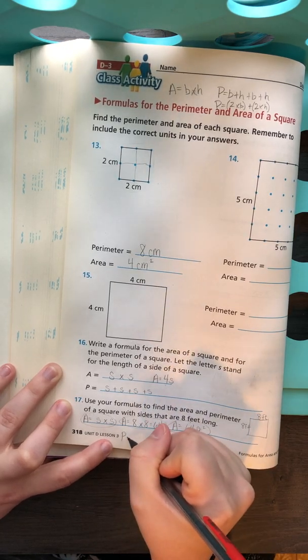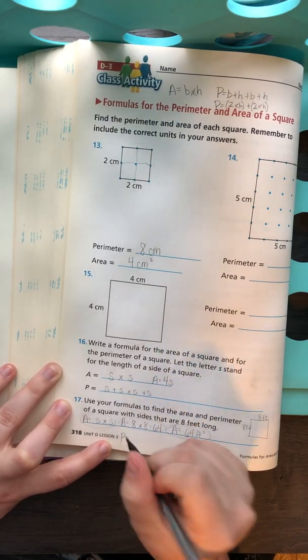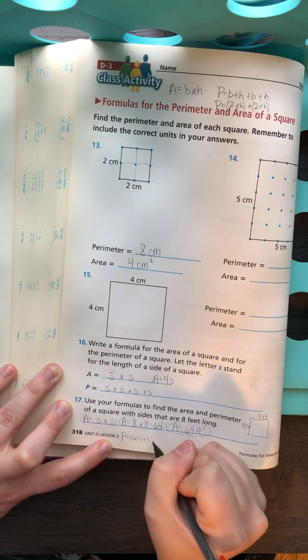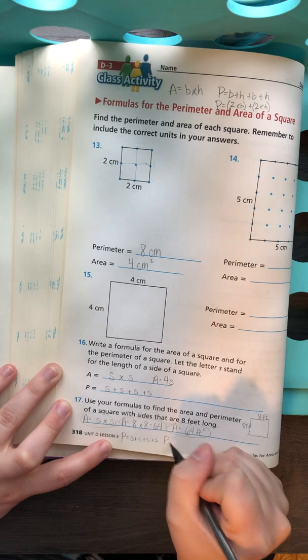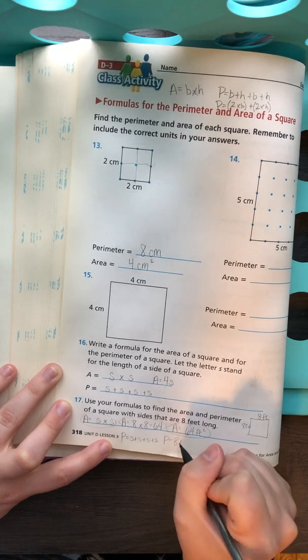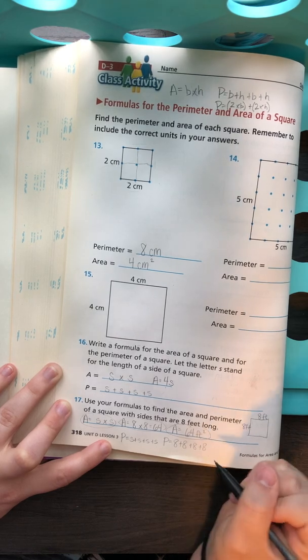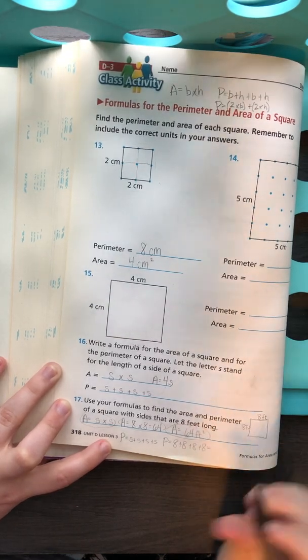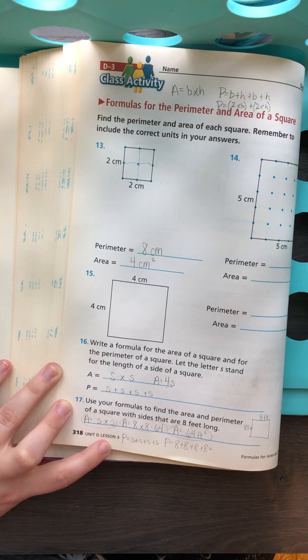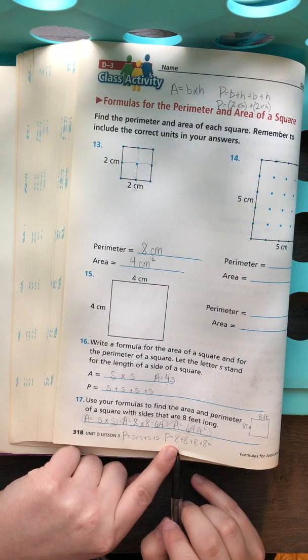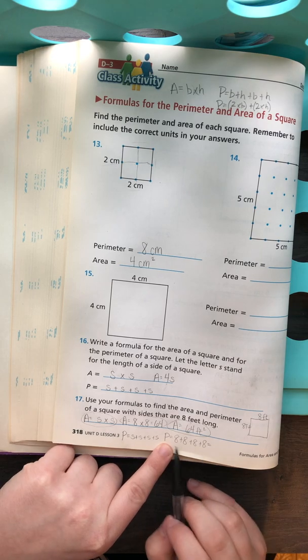Let's jump down to perimeter now. Perimeter, side plus side plus side plus side. Fill it in. 8 plus 8 plus 8 plus 8. Now, this is kind of like repeated addition, which is basically multiplication. So we have 4 groups of 8 here, right?